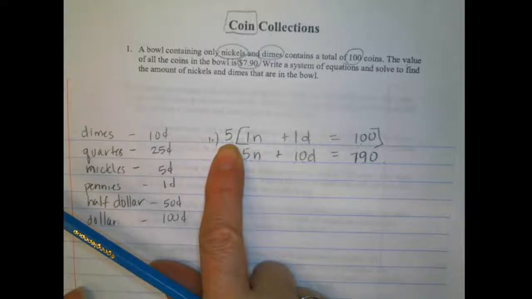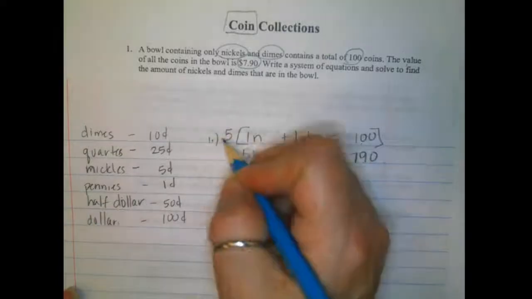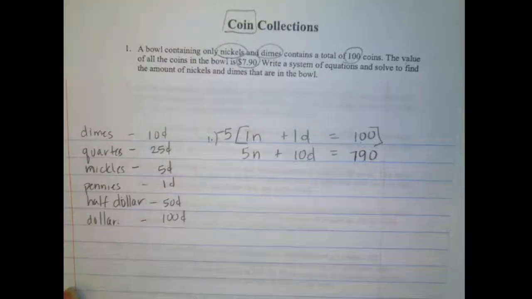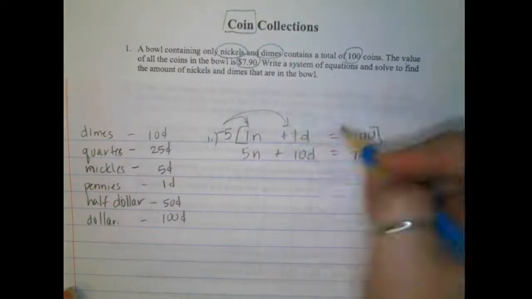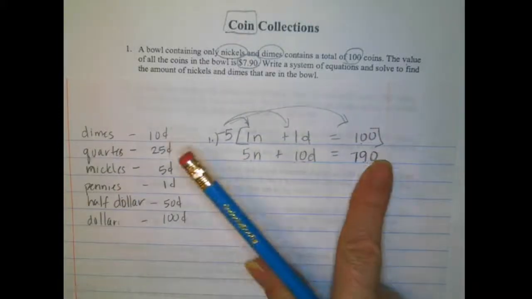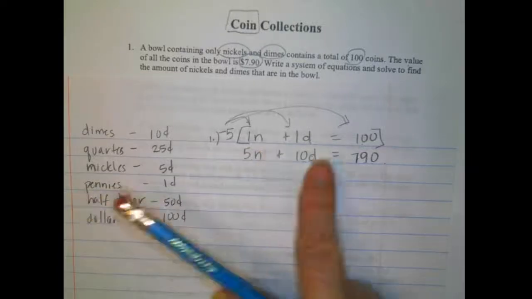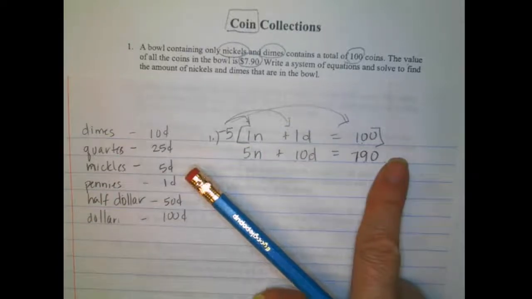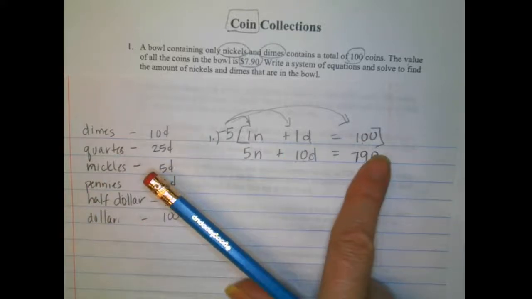I want opposite sign. How do I make this a negative 5? I need to multiply it by a negative, right? So I'm going to multiply everything across this way. I need to multiply all 3. One of the mistakes that I see you making is you multiply this and then you forget to multiply the other 2. We need to make sure we're multiplying everything, using that distributive property, okay?